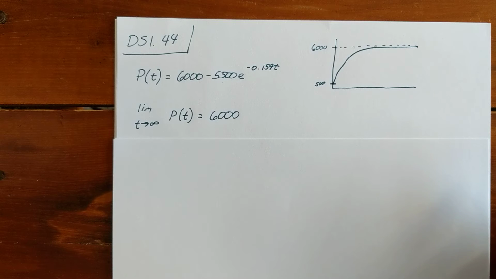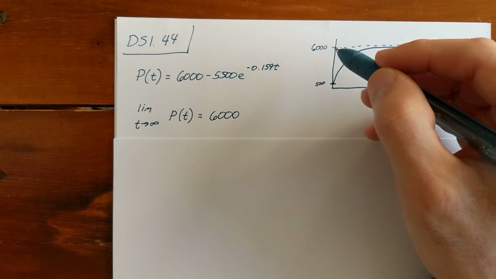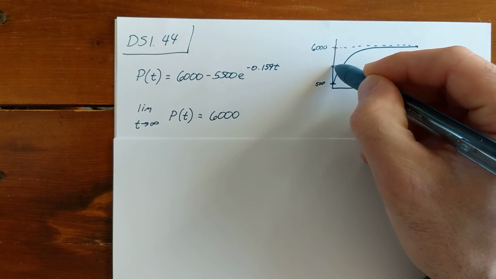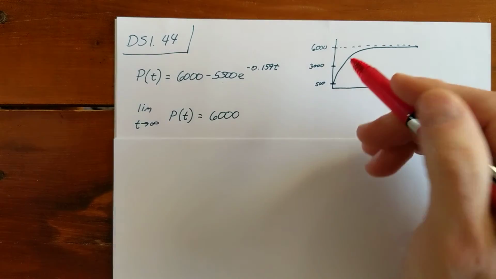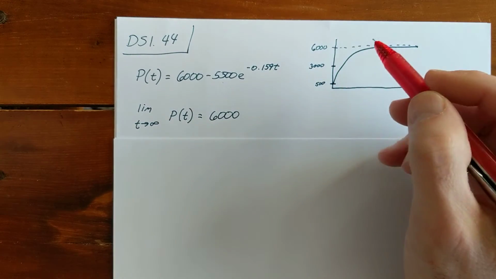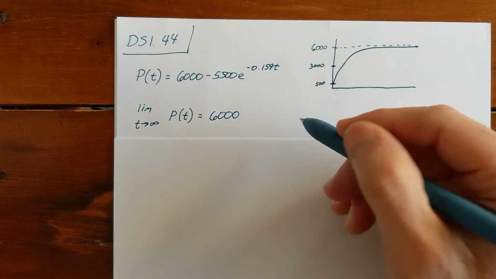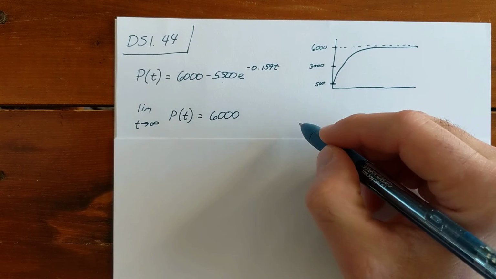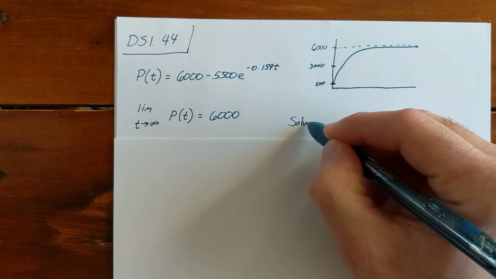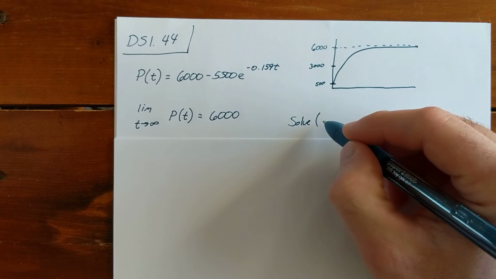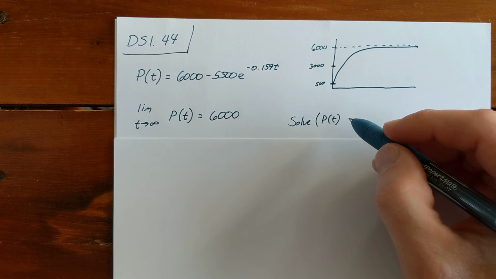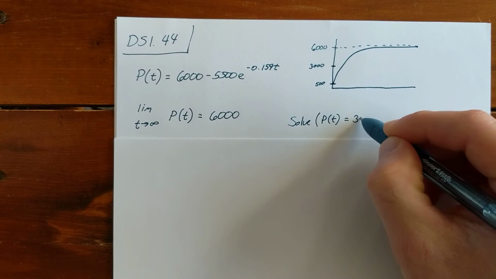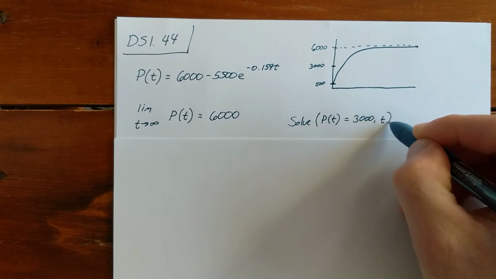The question was, during which year will the population reach half of this limiting value? So half of that 6,000 value is going to get us 3,000. And that's the magical line here that they want to know when this thing is going to hit. So, a couple ways we could have done this. On your TI Inspire, you could have gone to menu 31 and simply done a solve equation here, where we could have set P of t, if you had defined that, or gone ahead and typed it out, equal to 3,000 and solve that for t.